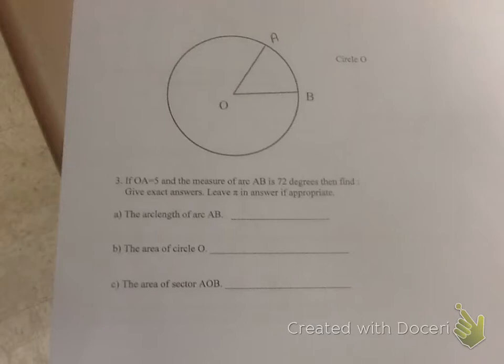Okay, in this problem you're given the radius of the circle is 5, arc AB is 72. To get the arc length, you take the degrees in the arc, you divide by 360, and you multiply by the circumference of the circle, because this is that fraction of the circumference. And that would be, the circumference is 2 pi times the radius of 5. This works out to be exactly 2 pi. It said leave pi. If you did give me the decimal, then 2 pi is 6.3.